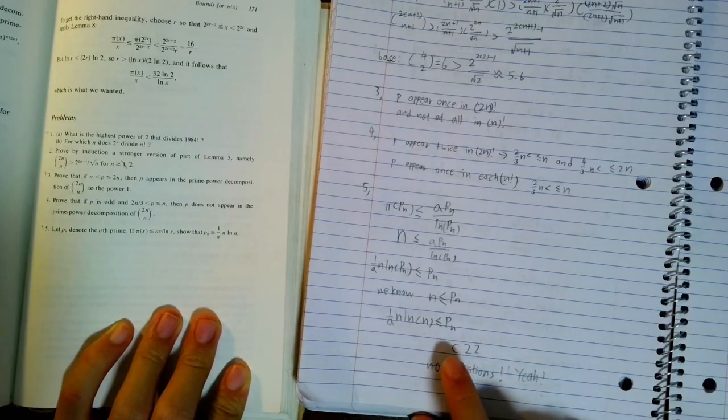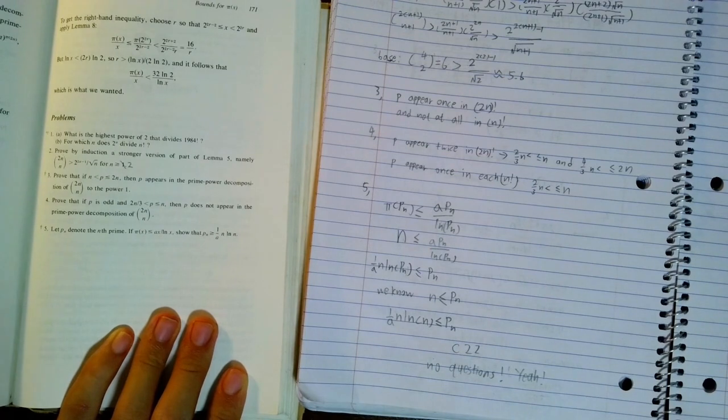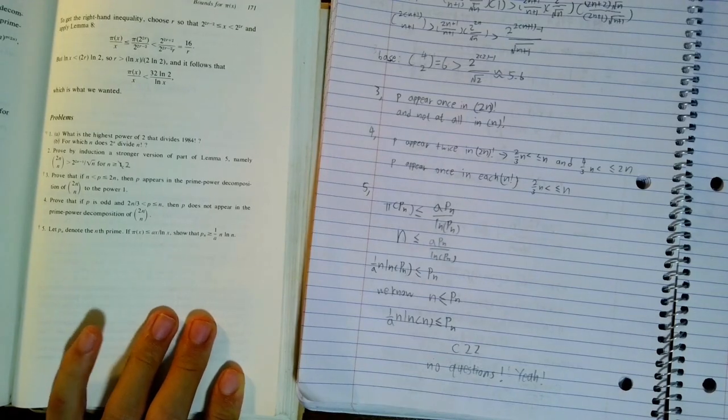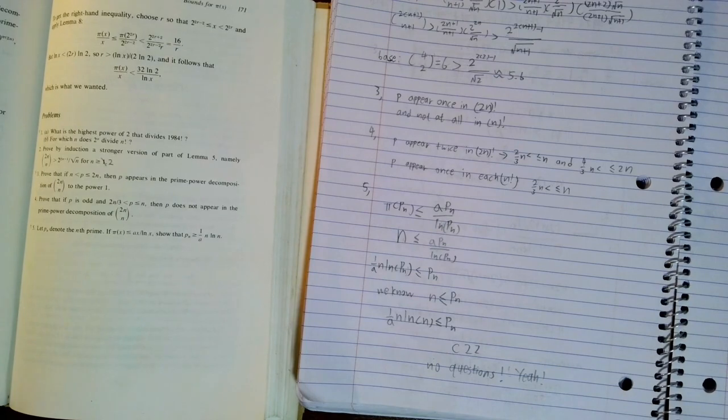For chapter 22, there are no exercises, and I think we have officially done our number theory series. Good job. Maybe I will begin our next series soon, and you may be looking forward to that. It's probably going to be me doing some programming problems, hopefully, because it has been a long time since we did any programming. Thank you for watching the video, and goodbye.